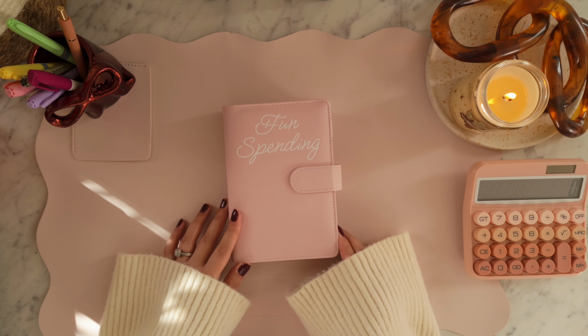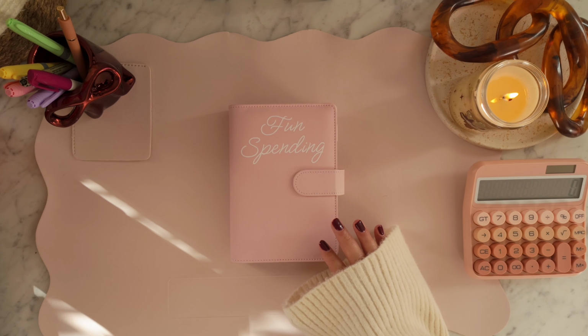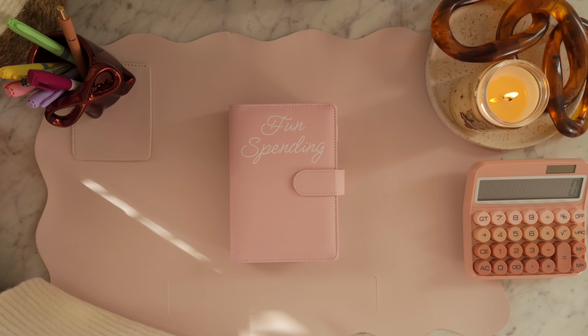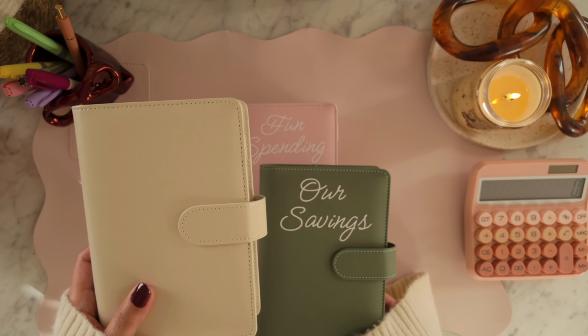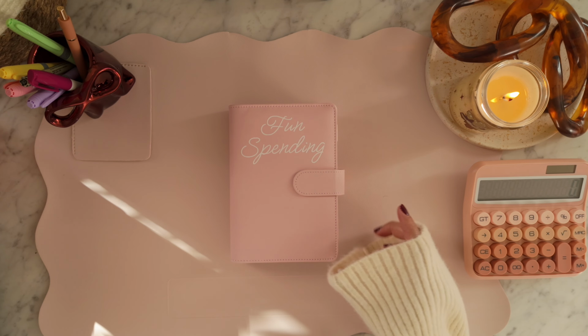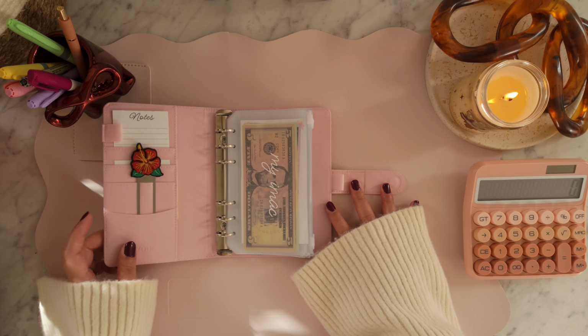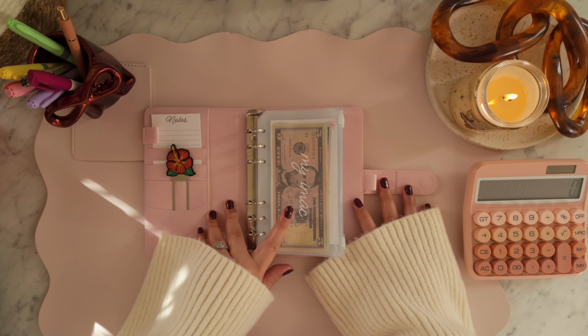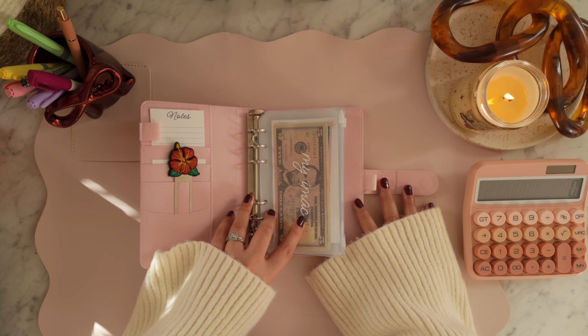And then this binder is probably going to get a little revamp also. I kept the overall 10K savings binder more simple. And then this one is very detailed because this is where most of the spending is going to be done out of. And then this is the fun spending, which is more like long-term goals, I'd say. I currently am saving up for an iMac, so I have the tracker in there as well for that and some money towards it.